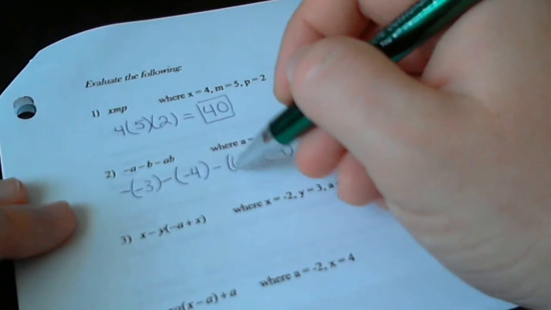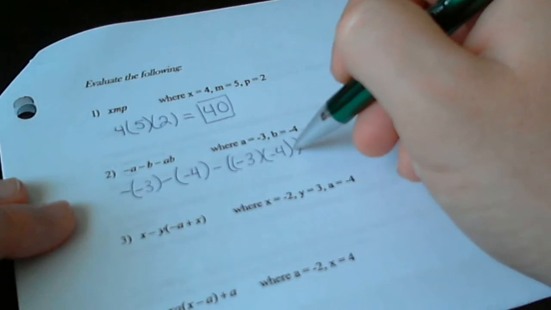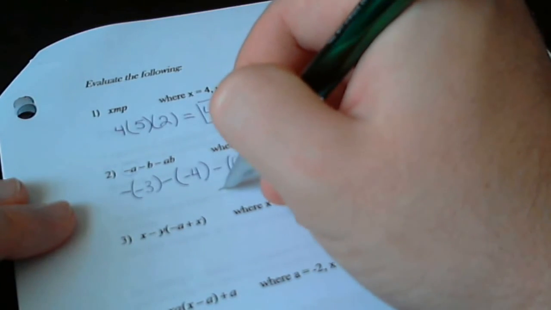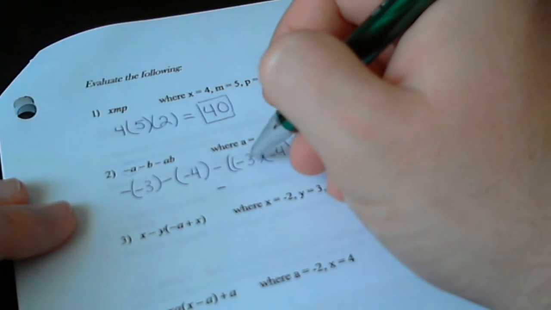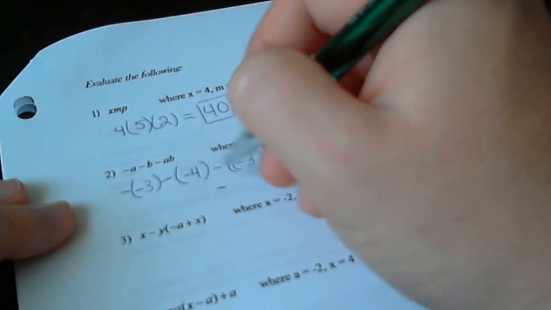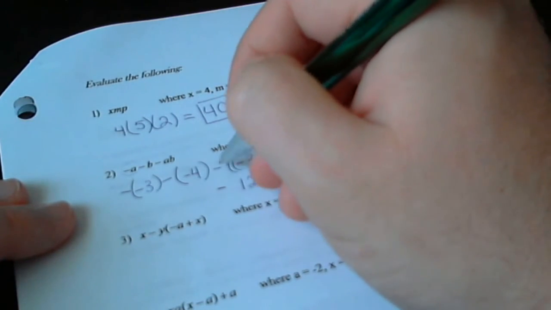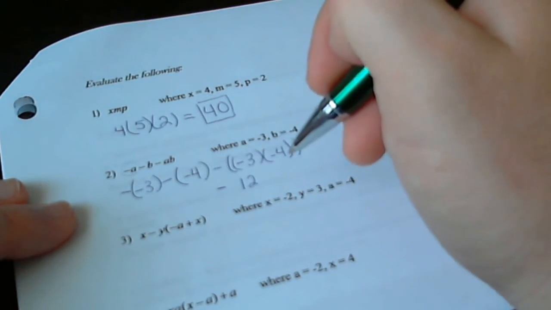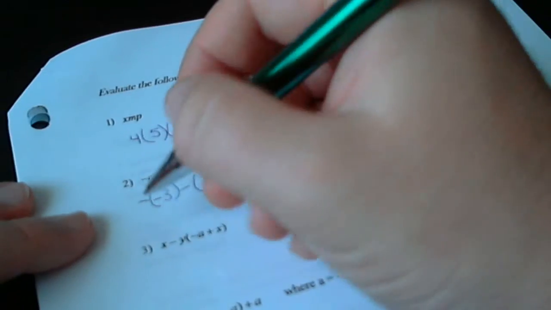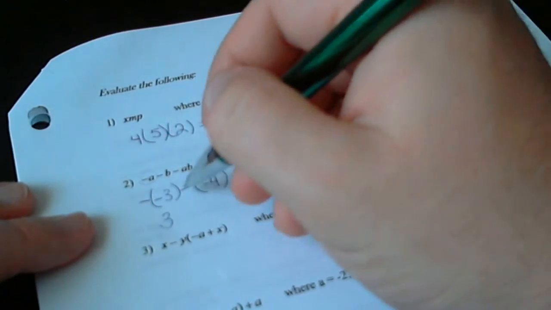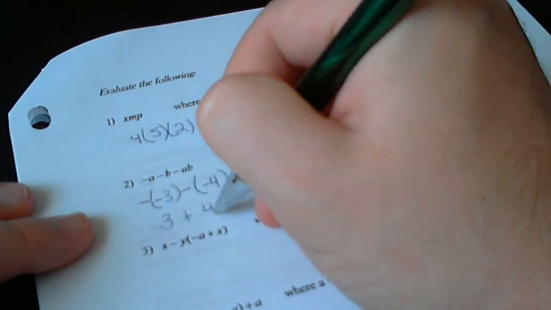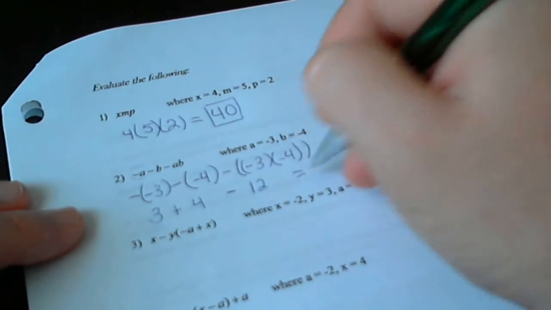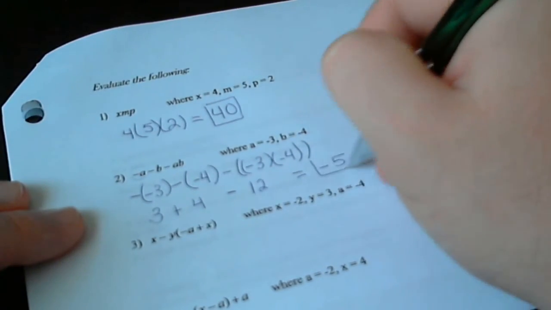Okay, let's concentrate inside these parentheses first out here where the multiplication is taking place. So I'm going to have a negative sign here for minus. -3 times -4, positive 12. But it turns negative again because of this sign right here. 2 negatives in front of the 3, that's a positive 3. 2 negatives in front of the 4, that's a positive 4. 3 plus 4 minus 12 equals -5.